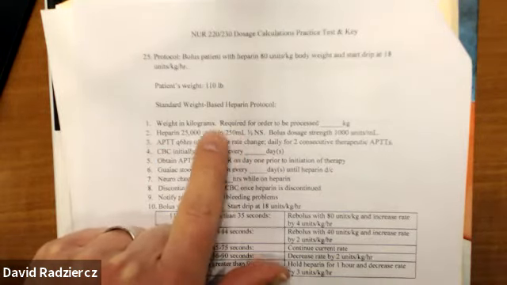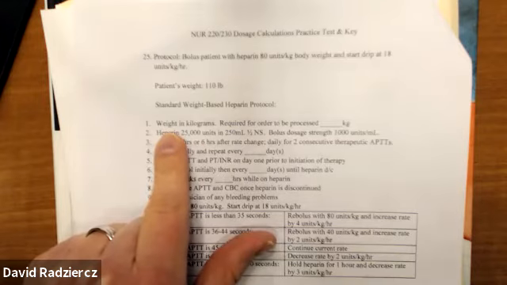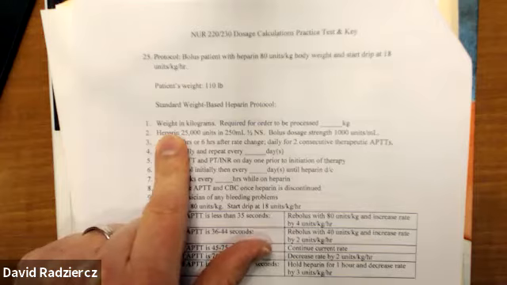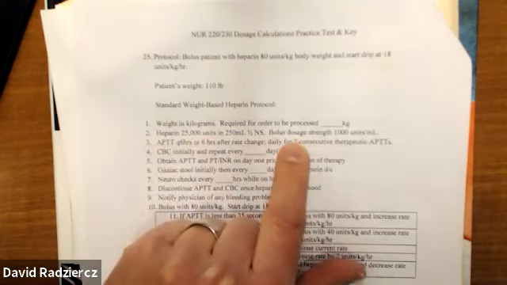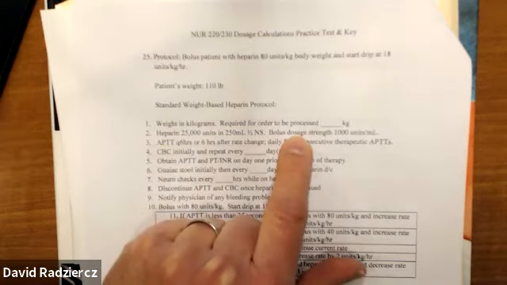Now, in reality, they probably have their normal saline IV, like a 500 milliliter or 1,000 milliliter bag. Then this is a piggyback bag in order to infuse the heparin in. And then these are where you're injecting right into the port.